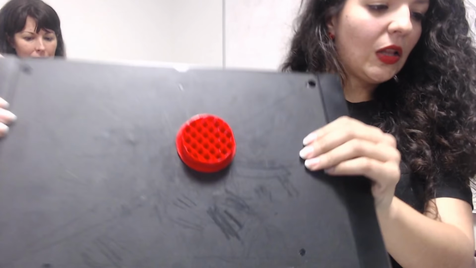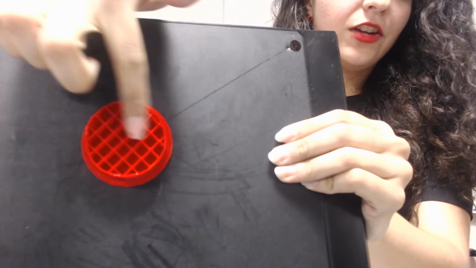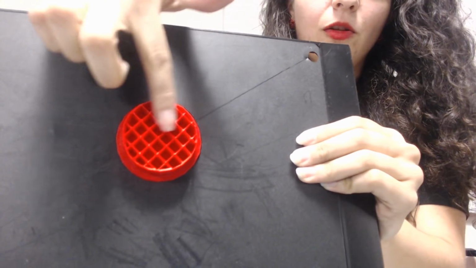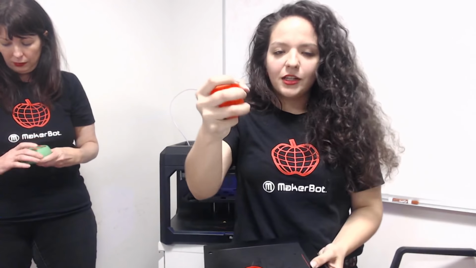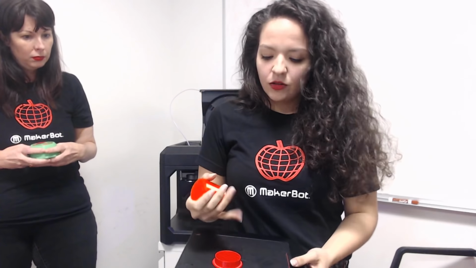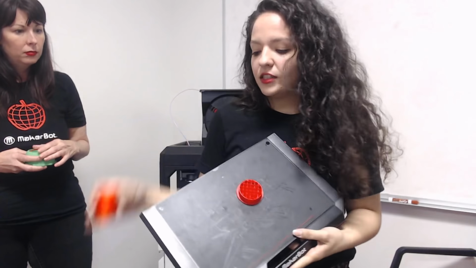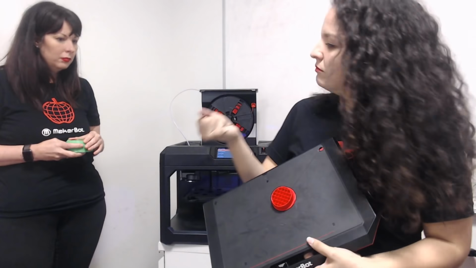Let's see if I get closer. So you can see the actual pattern right here. This is what we call the infill pattern. That's the internal support structure for the printer, so that if you squeeze your object, it's not going to crumple in your hand. So that structure inside is going to support it and keep it from actually crumpling.